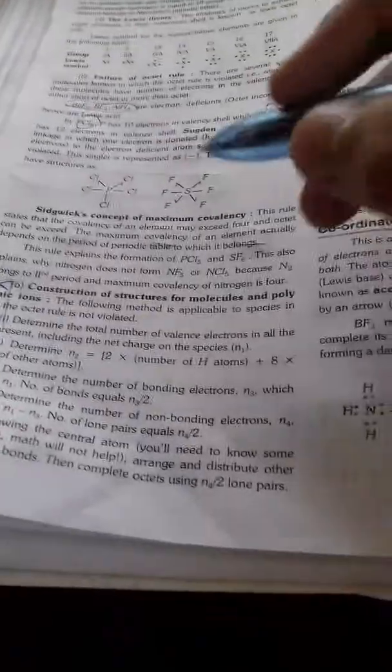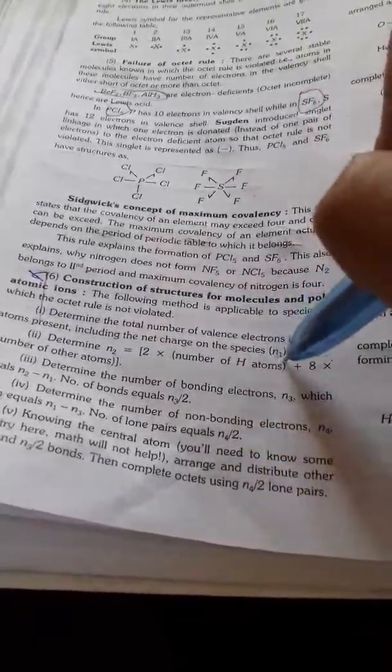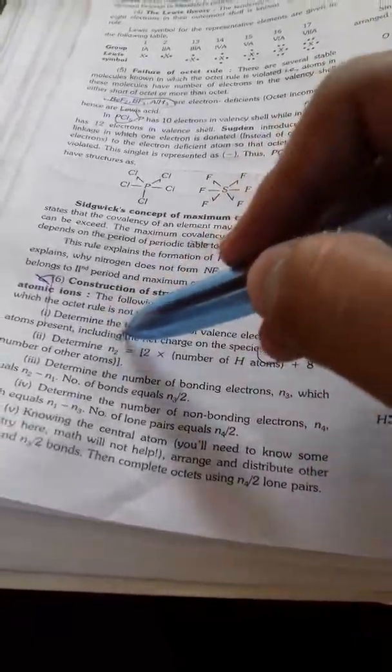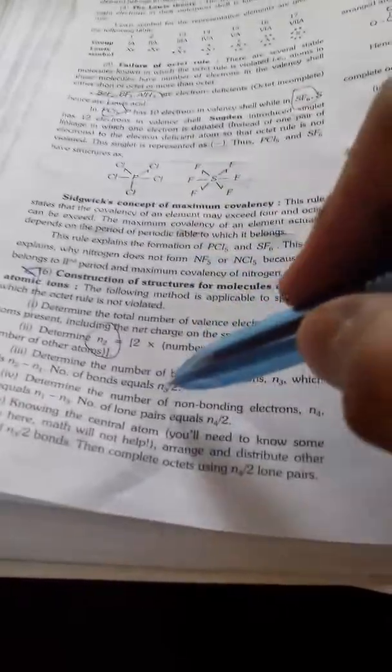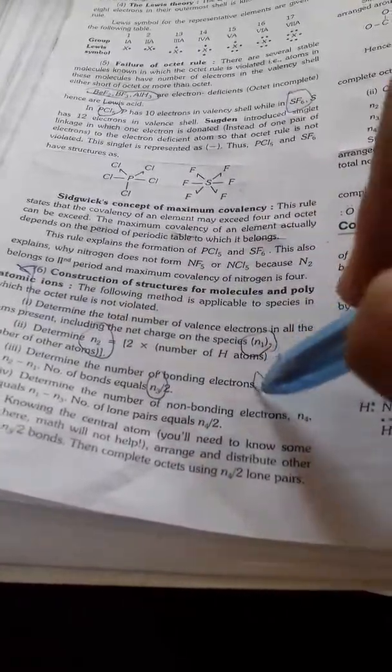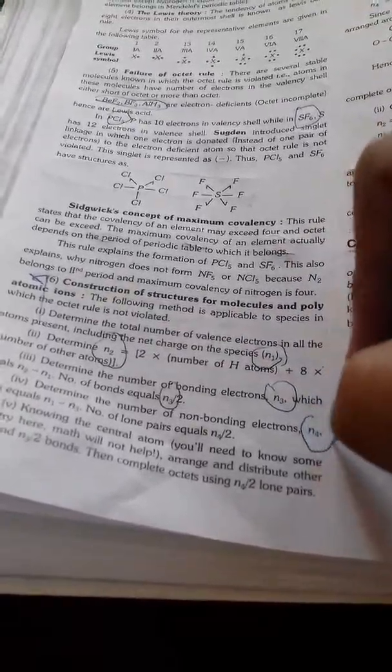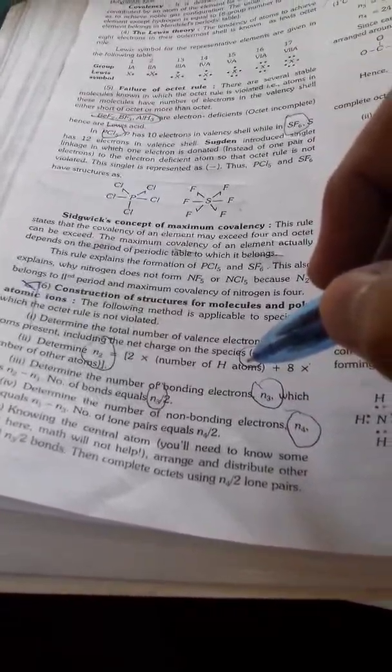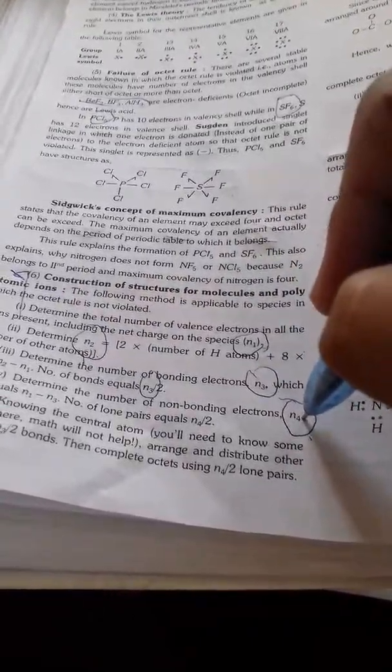Now, write in your notebook four terms. First one being N1, second one being N2, third one is N3, and fourth term being N4. So each and every one who is watching this video, write down four terms: N1, N2, N3, and N4.